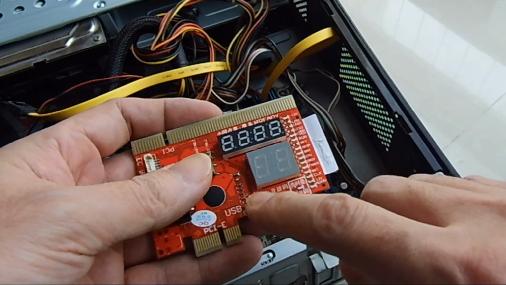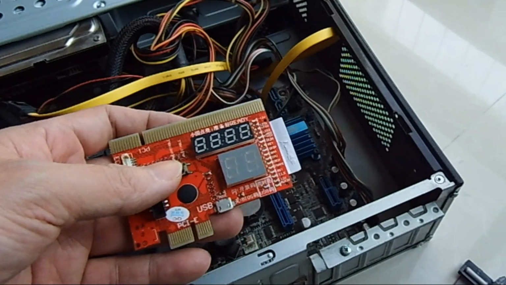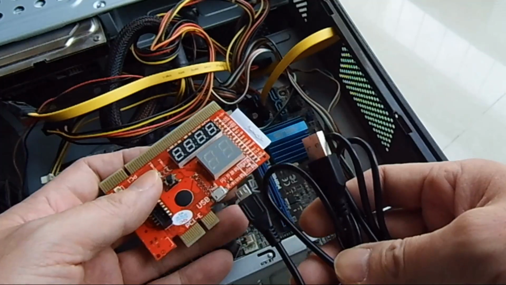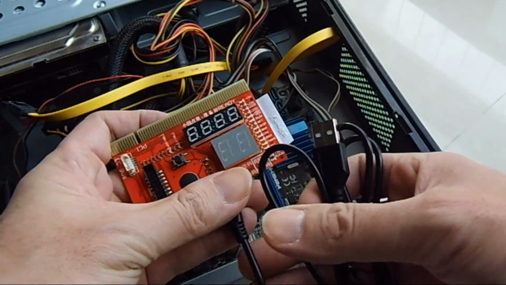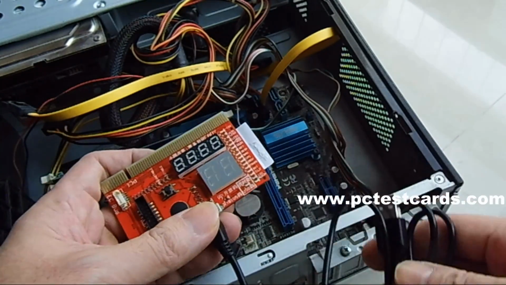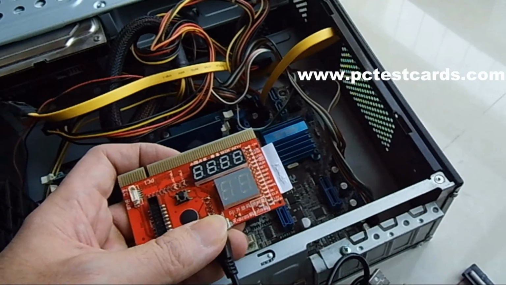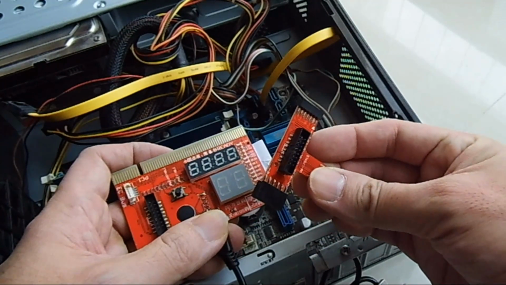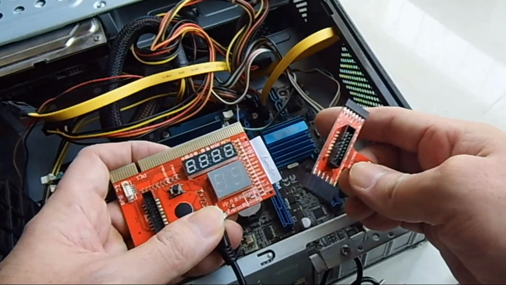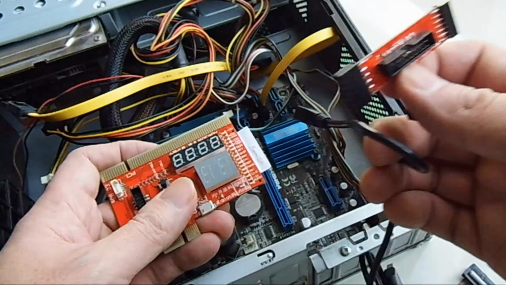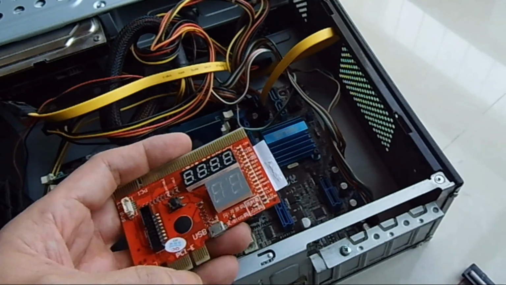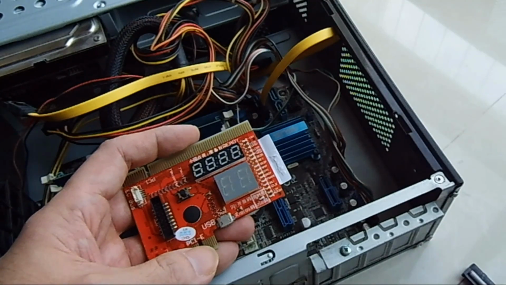Okay, so for the USB debug, the USB connection here, we need to use the wire. This USB wire is only needed when we are using the LPC method. So the LPC method needs the USB wire, okay? And PCI and PCIe need no USB wire at all.